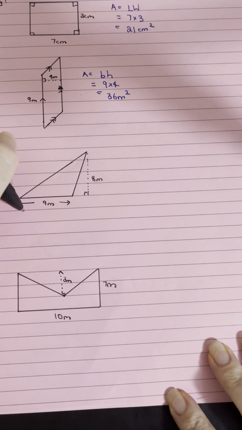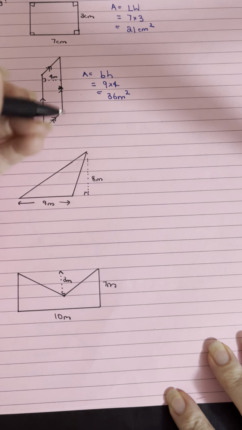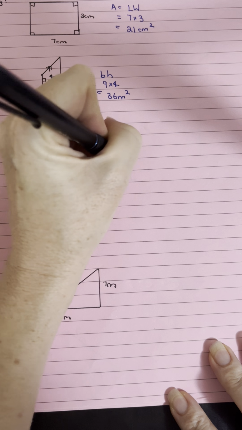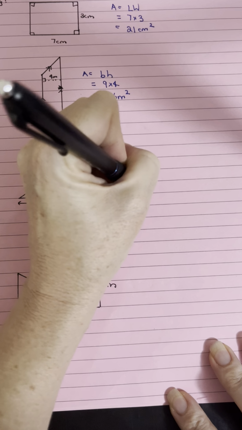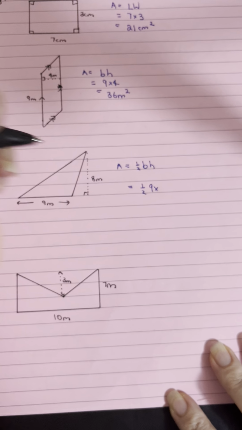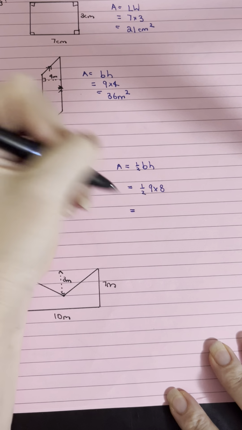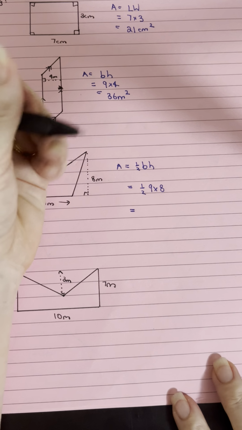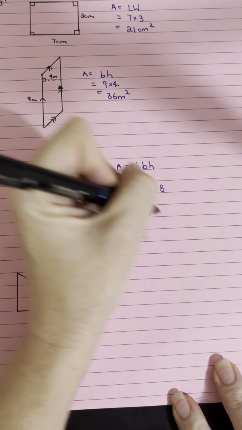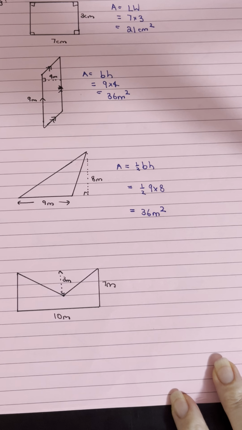Here we've got a triangle where we've got a base of 9 and a height of 8. So we've got area is equal to a half of base times height, which is a half of 9 times 8. Our 9 times 8 is 72. And when we do a half of that, we're going to get 36, and that will be meters squared.